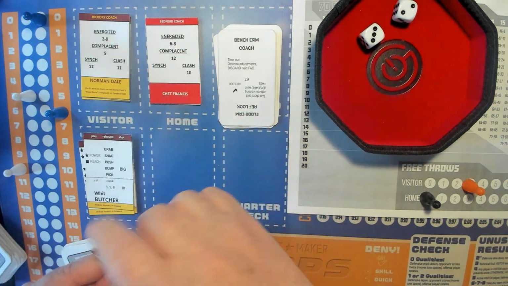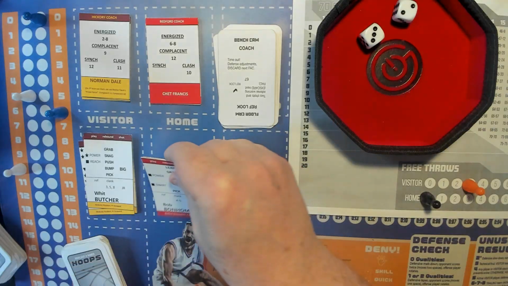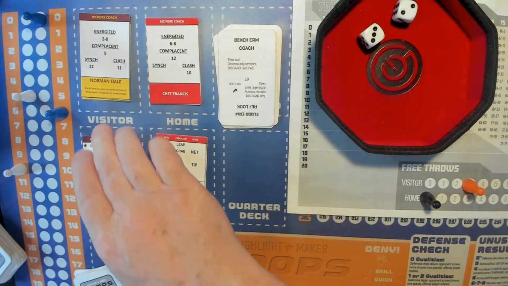I think I need to rotate this guy because they scored on the timeout. We'll get 10 new cards out.